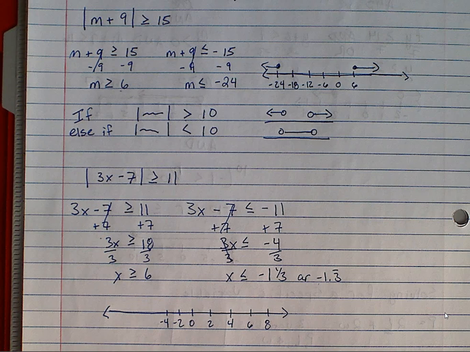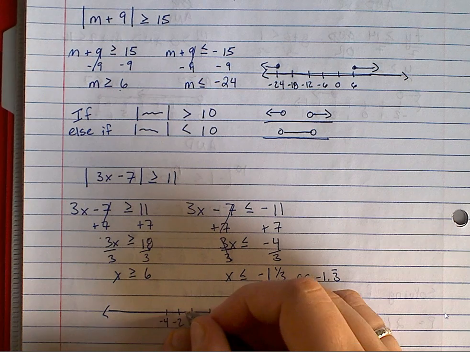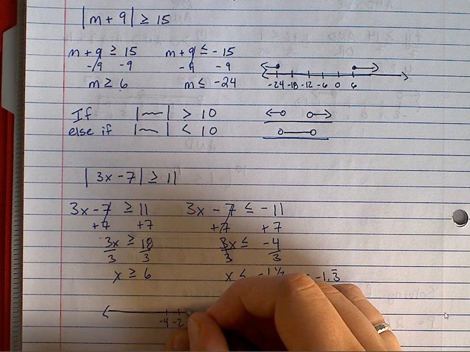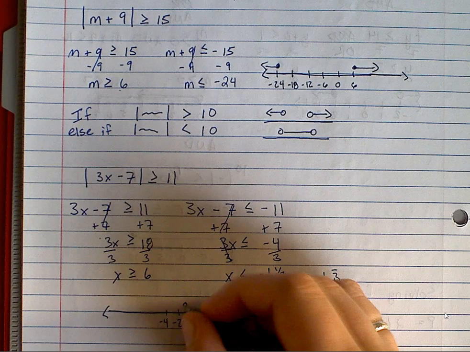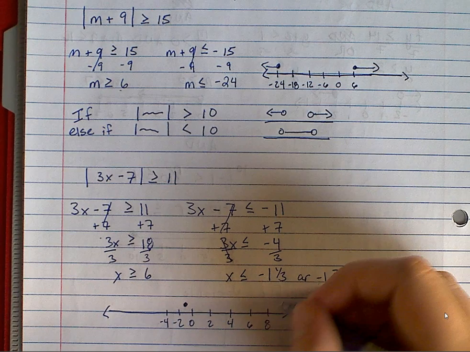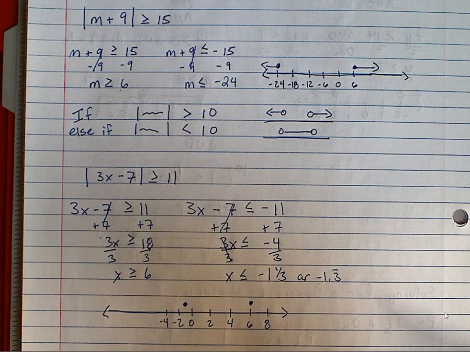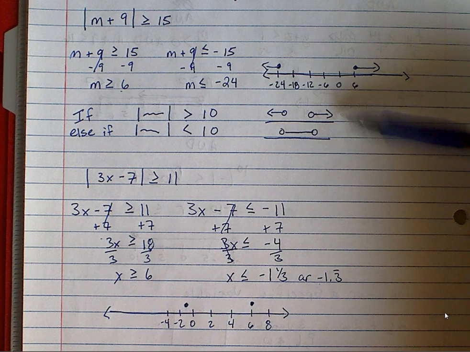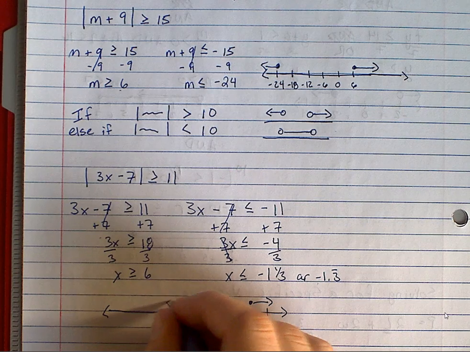Between what two numbers on here is negative 1 and 1/3? Between negative 2 and 0, right? I'm not going to be able to be perfect on this, so I'm just going to guess. It's a little more than halfway, so I'm going to put a dot there. Should I color it in? Yes. And then I'm going to put my dot above 6. Should I color that dot in? Yes. And based on what Michaela said up here, should they be going together, or going apart? Apart. Ta-da!